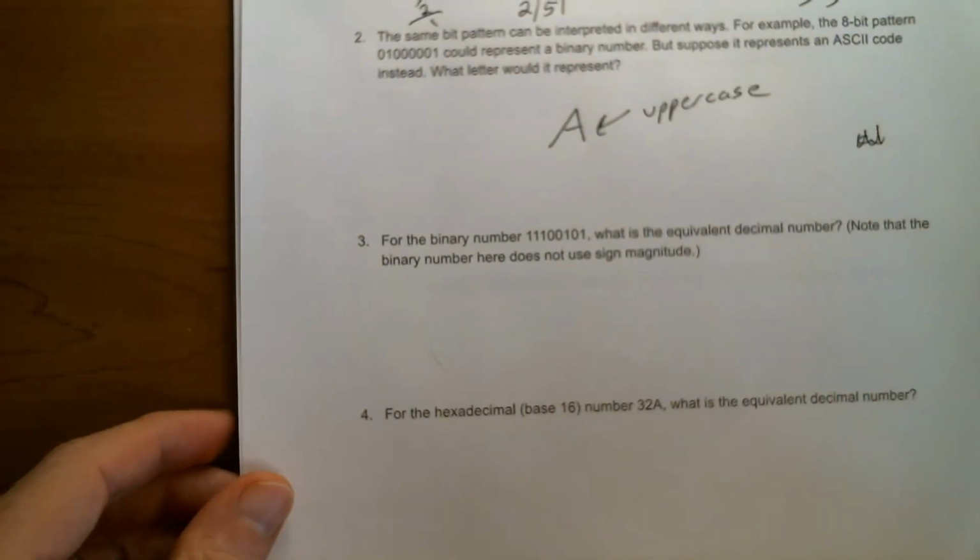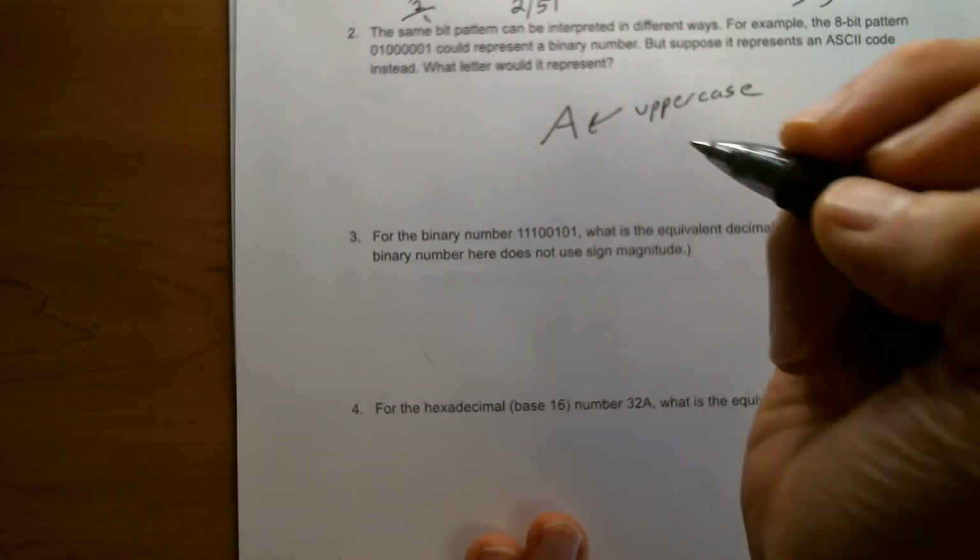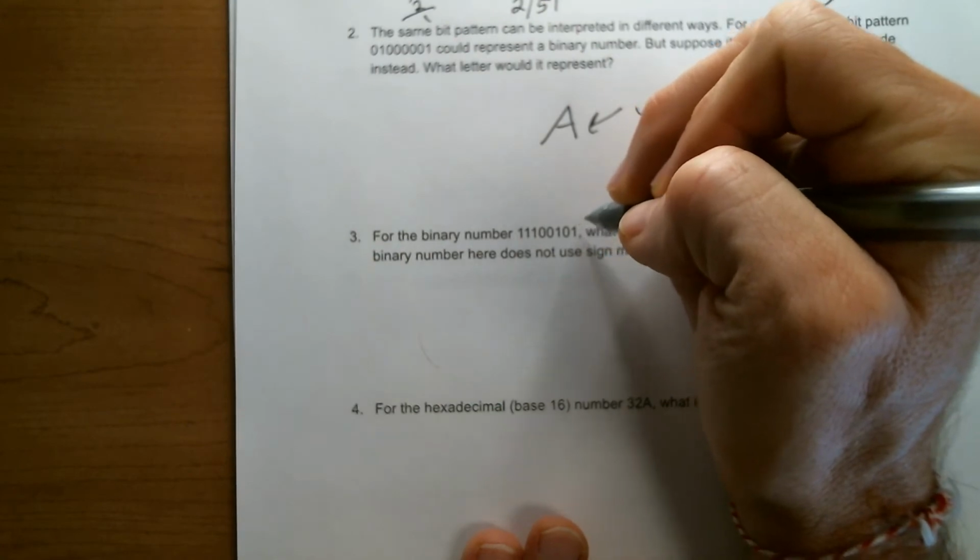All right, for the binary number, what is the equivalent decimal number? So again, this is going in the other direction. All right, so it says it does not use sign magnitude, so we don't have to worry about positive or negative. So remember that each one of these is something to the 2's place.